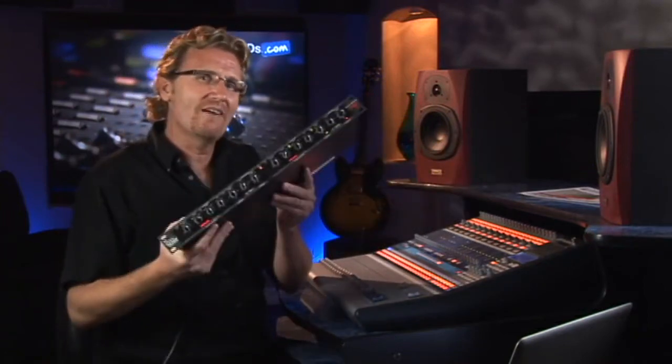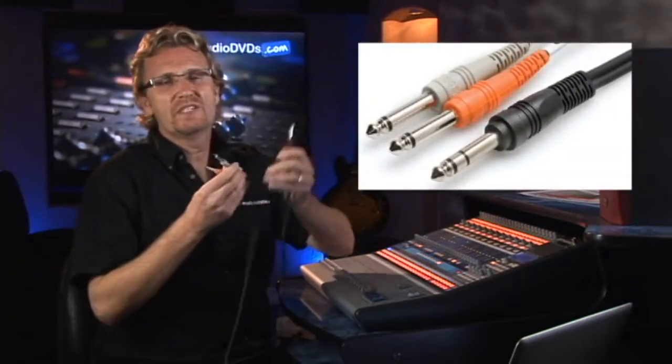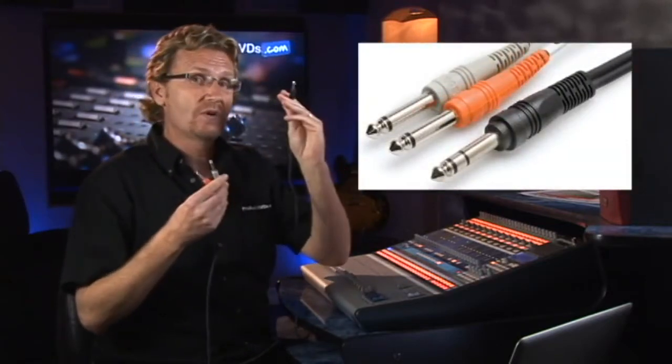So how would you route something like this in the hardware world? Well, you would take a cable like this, which is a special cable that has a TRS, tip ring sleeve, on this end and two standard jacks on the other end. You can use a cable like this to plug into an insert on your mixer, and this basically breaks into your channel. It's like if I just hacked in the middle of this channel and then broke this out so I could insert something across these.